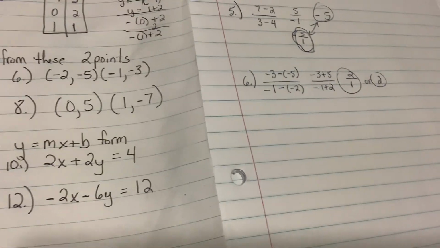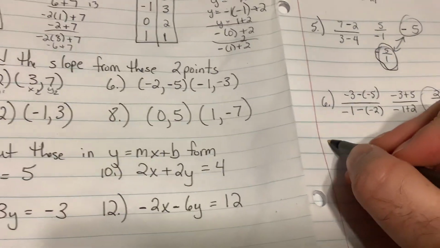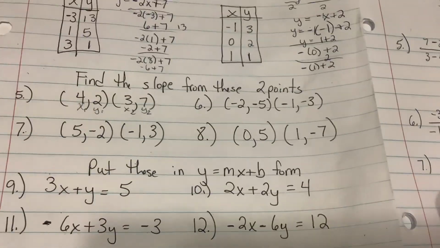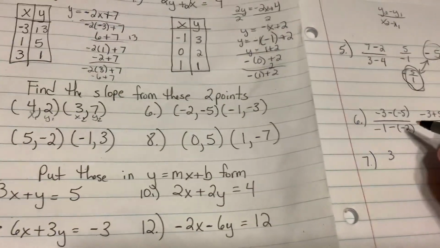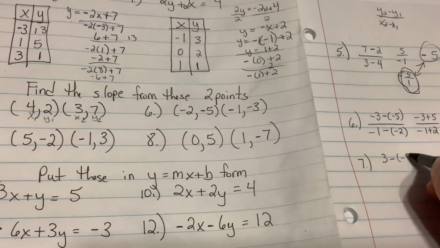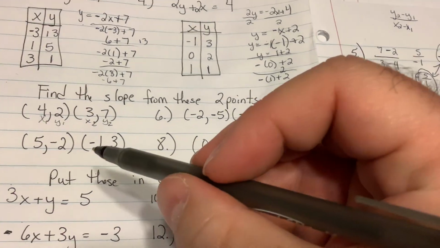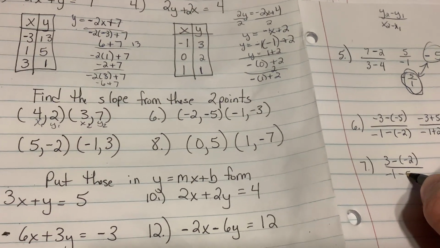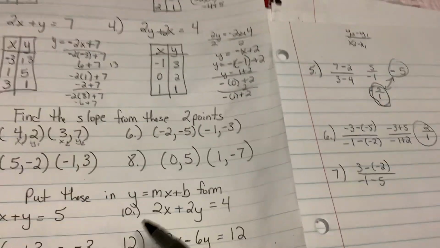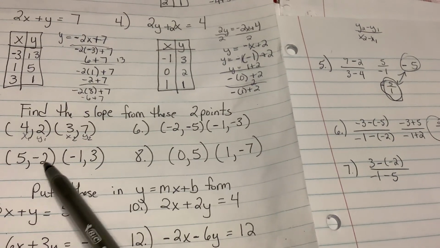Okay. Number 7, moving right along here. Y2 is 3 minus -2, and then -1 minus 5, okay?